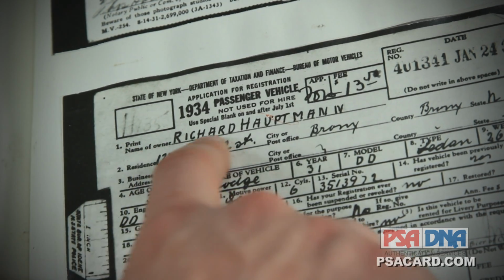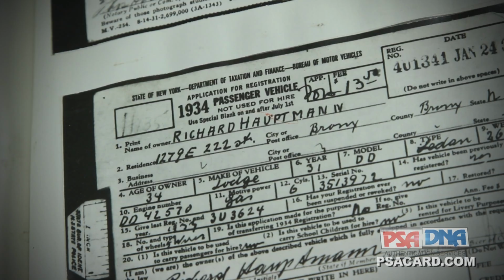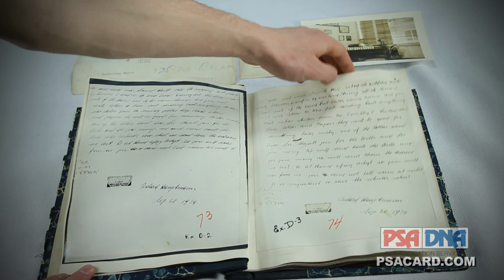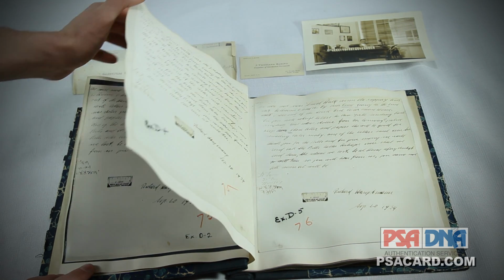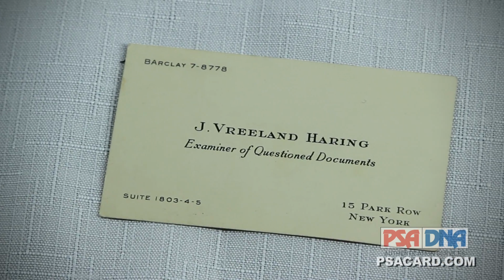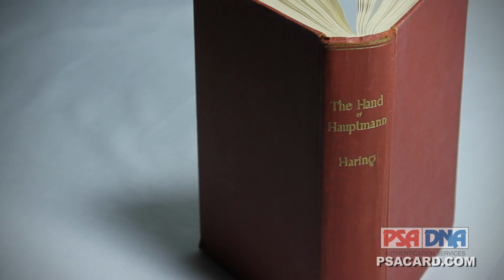All evidence pointed to a man named Richard Bruno Hauptmann as the person who wrote those ransom notes and kidnapped the Lindbergh baby. Thanks to the questioned document examiners, including J. Vreeland Herring, they were able to convict Hauptmann of the crime, and he was executed in 1936.